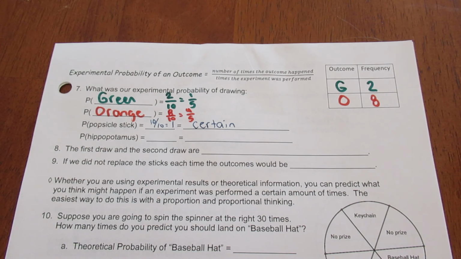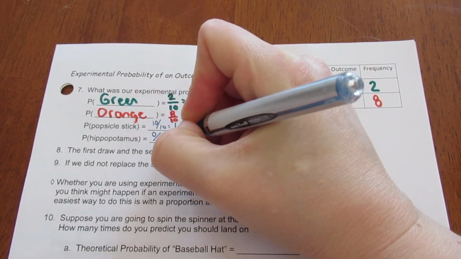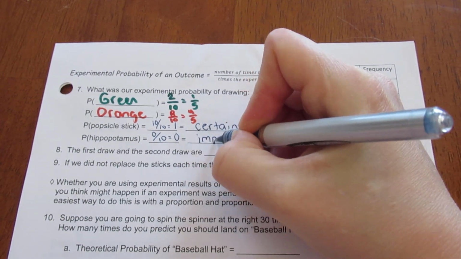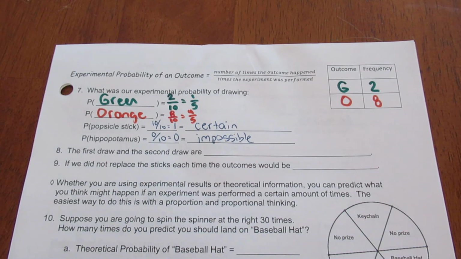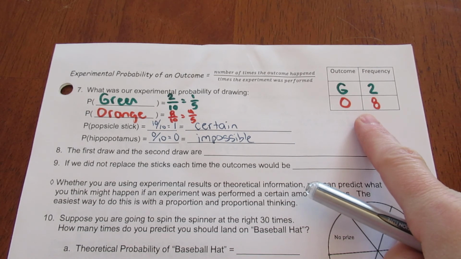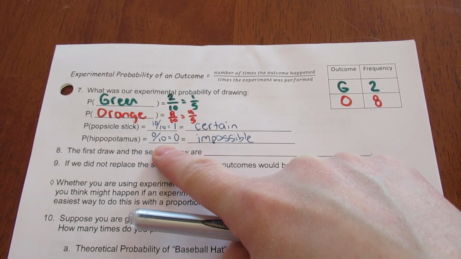What was the probability that we pulled a hippopotamus? Well, last time I checked, there were none in there, so we pulled out hippopotamus 0 times out of 10, which is 0, and we would say that it was impossible. Now, the one thing you want to be careful of is that you don't mix up an experimental probability of 0 with a theoretical probability of 0. Experimentally, we pulled hippopotamus 0 times. Theoretically, it is also 0 out of 10. They both happen to be 0 out of 10.